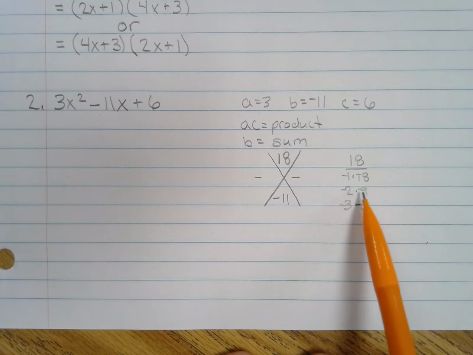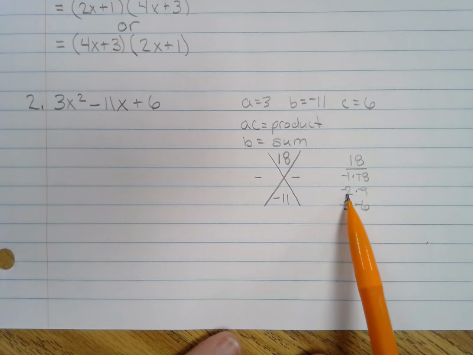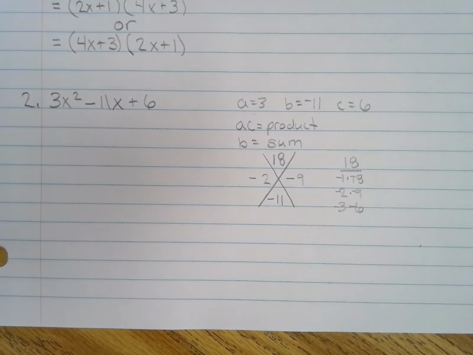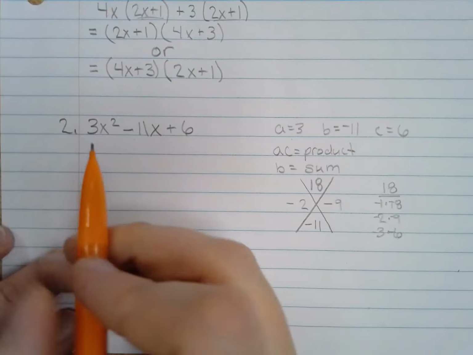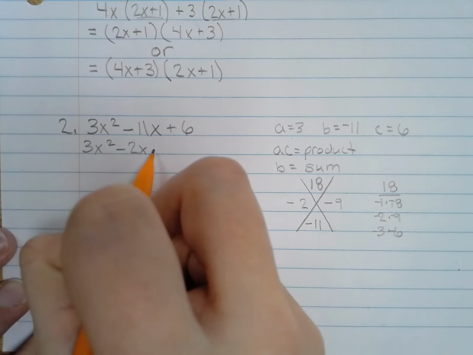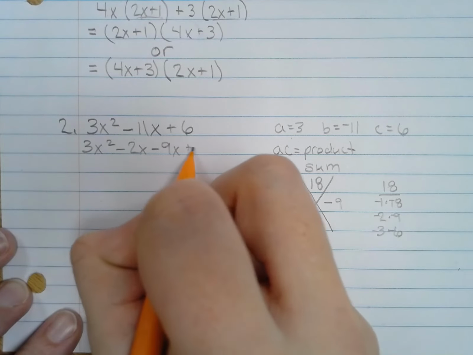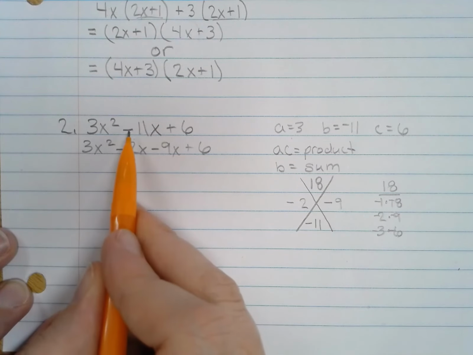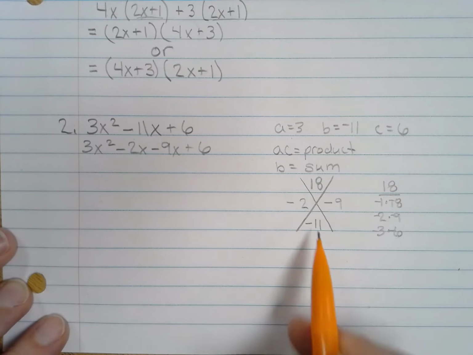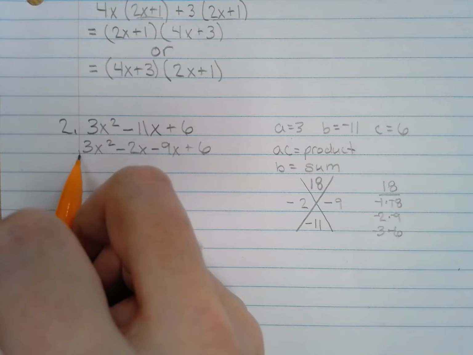So when we start adding these together, negative 2 plus negative 9 are the pair of factors that will multiply to give us positive 18 and add to give us a negative 11. So we replace our B term: 3x squared, negative 2x, negative 9x. Replace that bx term with the 2 terms you found that equal your product sum. Once you do that, we do our factor by grouping.